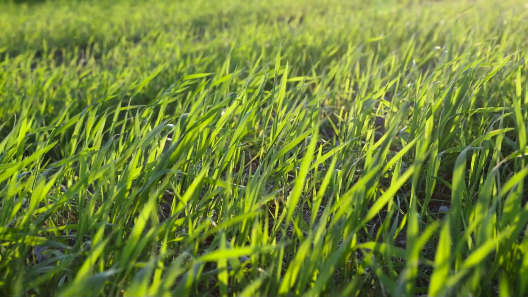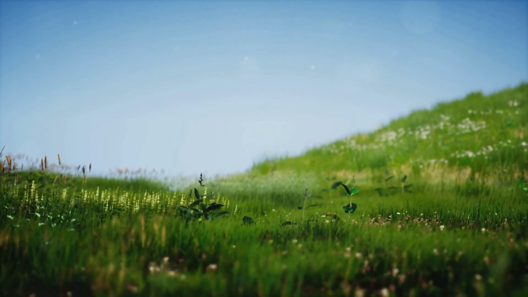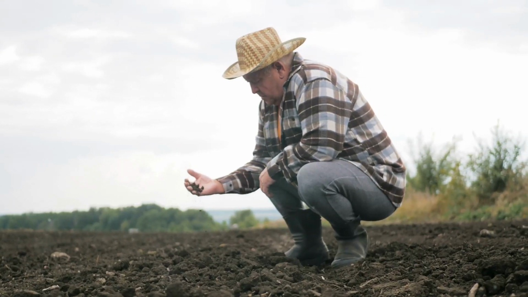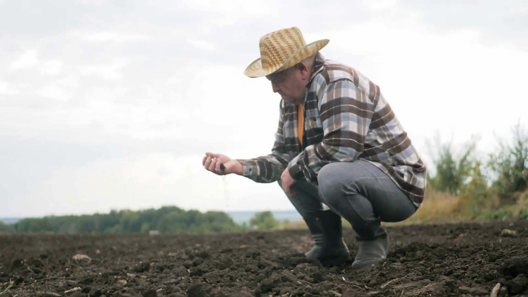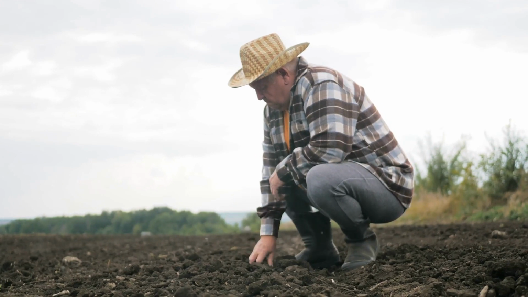Have you ever wondered why a patch of grass grows better in one area of your garden or field than another? Now imagine if we could harness the secret behind that thriving patch of green and spread it across your entire field. This is where the magic of soil fertility comes in. It's much more than just dirt under our feet. It's a bustling microcosm of life, teeming with organisms and nutrients that plants need to grow.